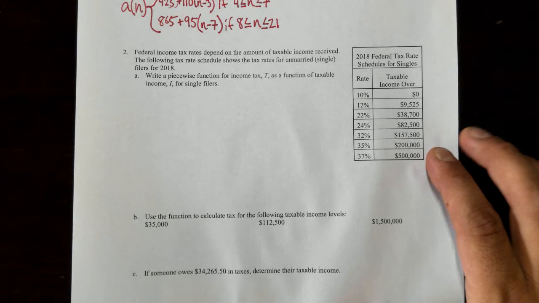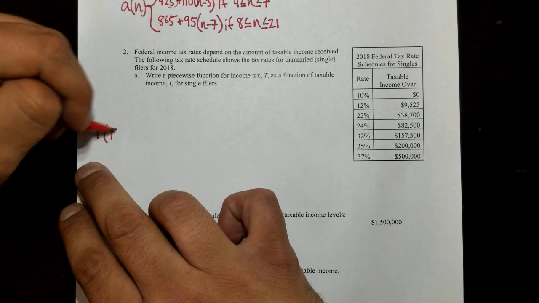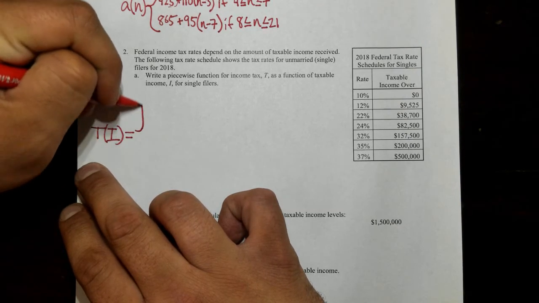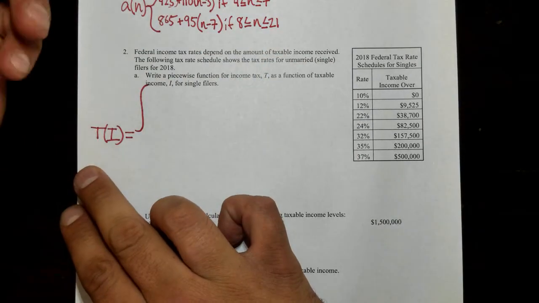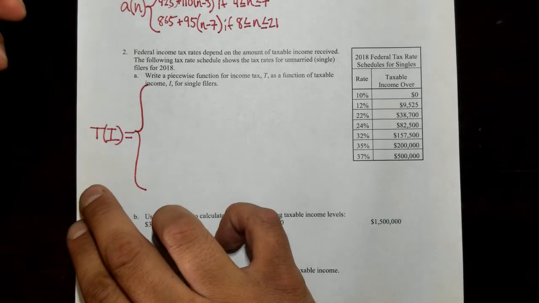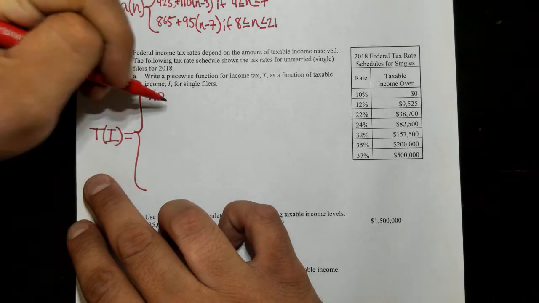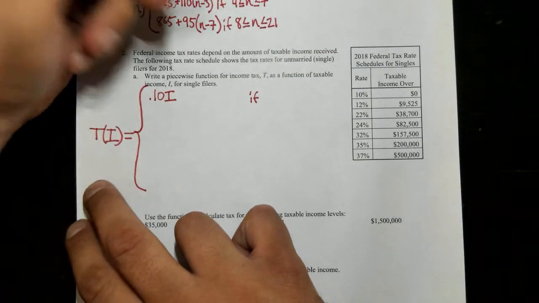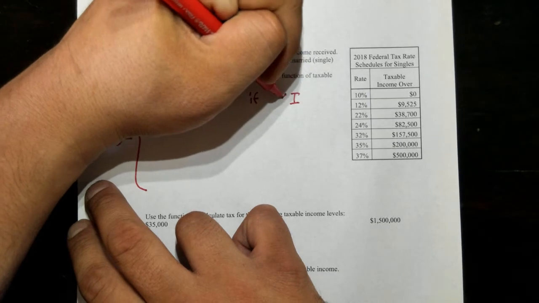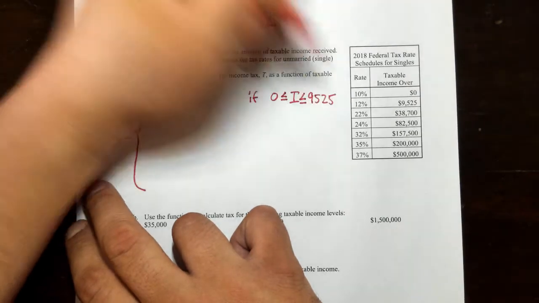So we need to write a piecewise function that models this. So we have T of I is equal to, and we're going to have a lot of rules here. I think we're going to have 2, 3, 4, 5, 6, 7 rules. So I'm going to make my bracket fairly large. So our first one is 0.10 I, the 10% of I, and this is going to be if I is greater than or equal to 0, but less than or equal to 9525.